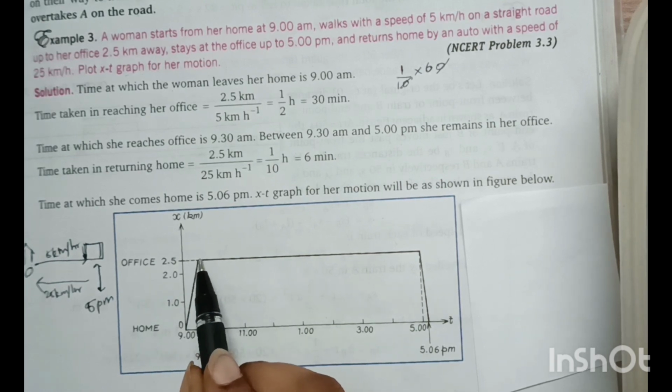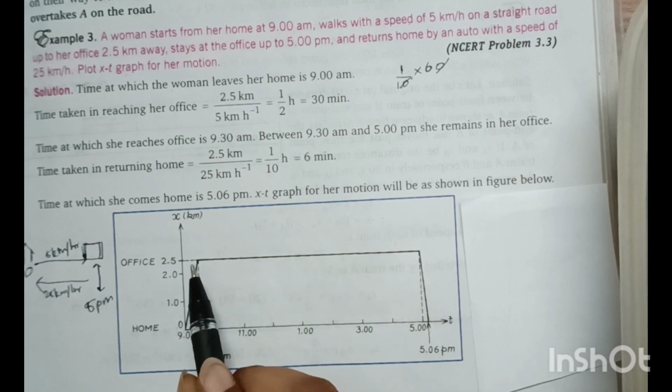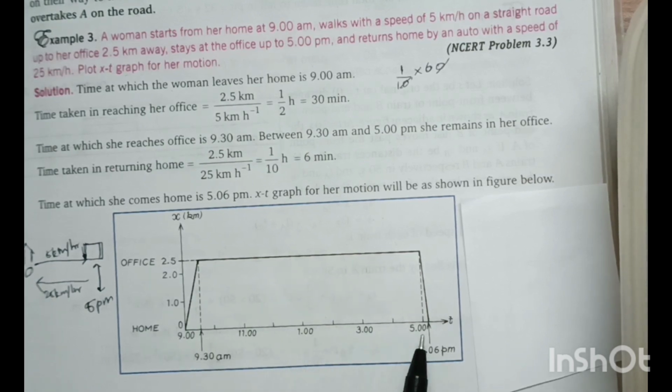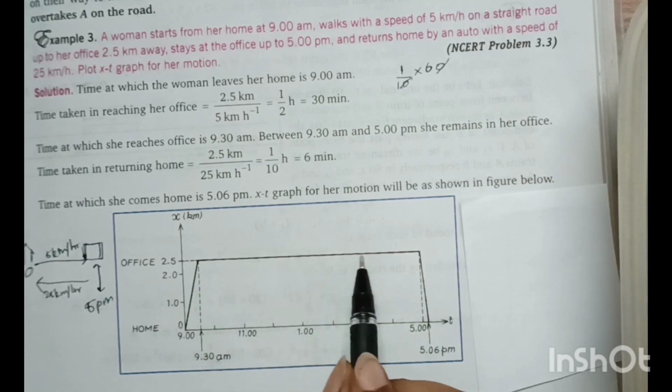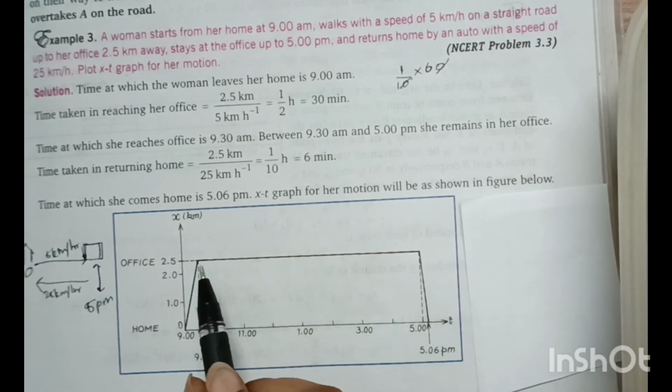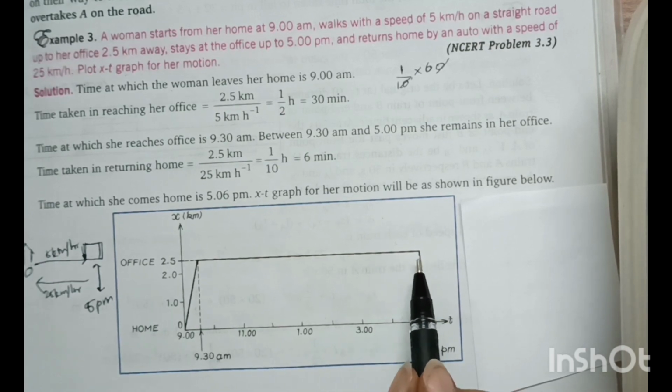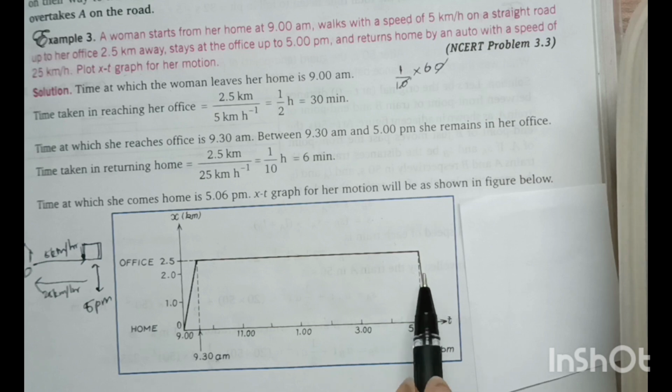Then her position is not changing. She is remaining in the same office from 9:30 to 5 p.m. There is no velocity because the slope is 0. Then we have a negative slope. Already we have discussed, if there is a negative slope then she is returning back to the reference point. From 5 p.m. to 5:06 p.m., for 6 minutes she walked until she reached her home.